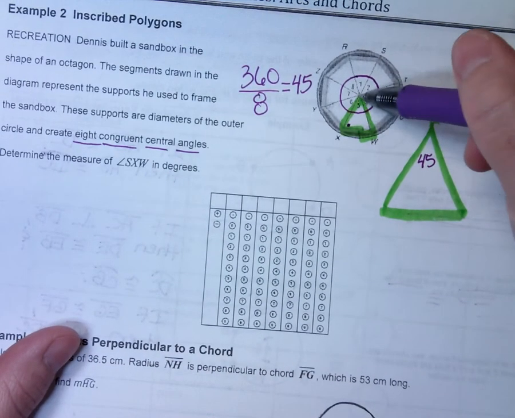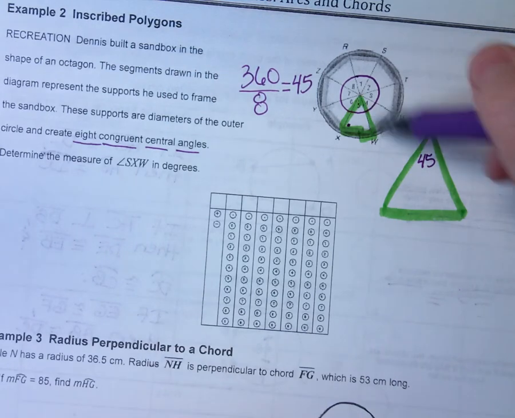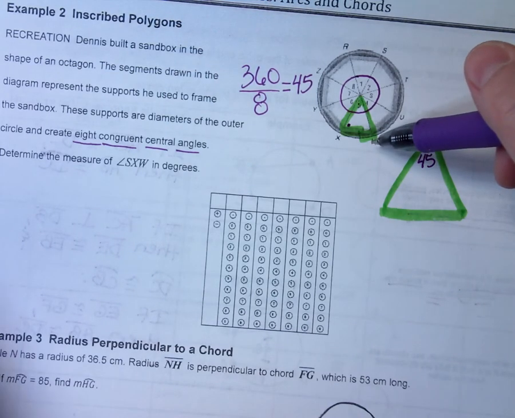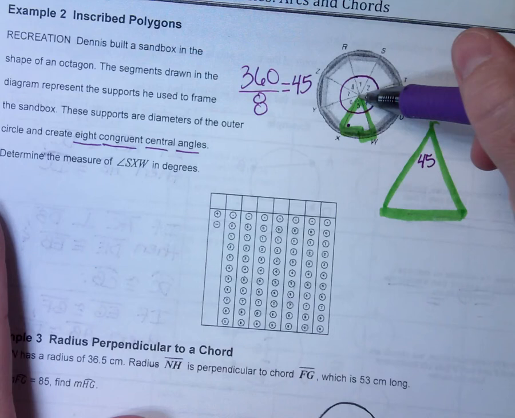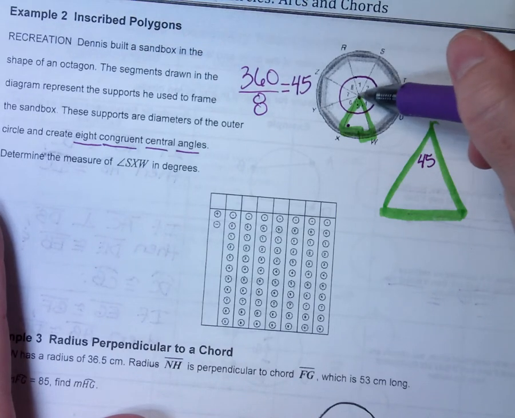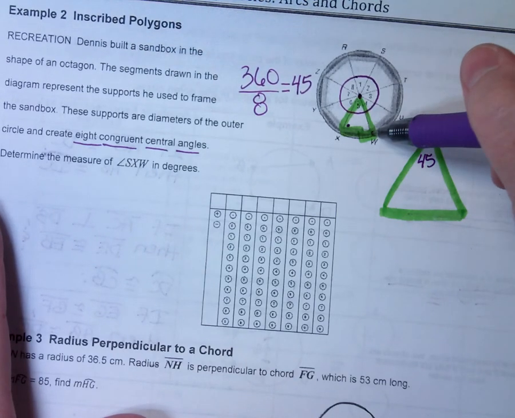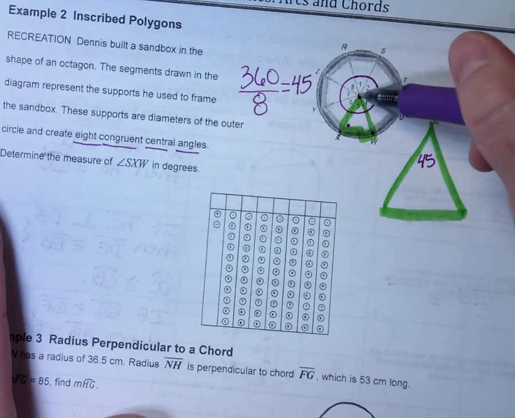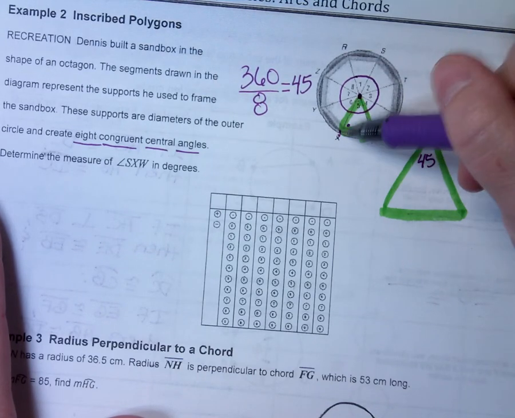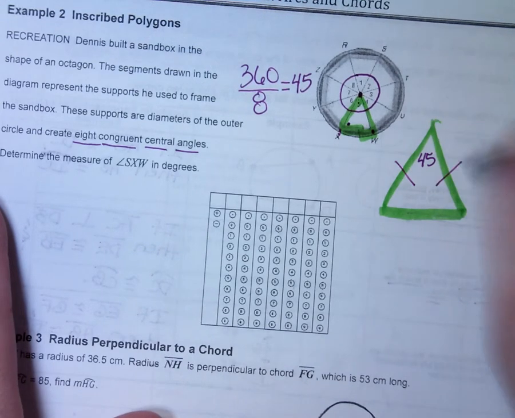Yeah, they're legs of the triangle, but there's something vocab-wise that we talked about. They're radii. From the center to the edge of the circle, these are both radii, right? So should they be the same length? Yeah. Okay, so I'm going to give them each one tick mark.